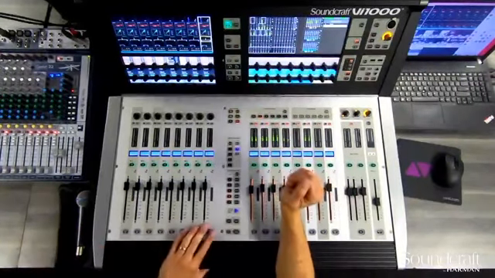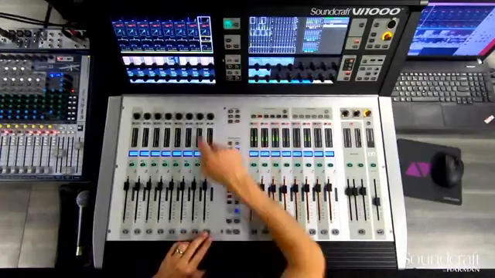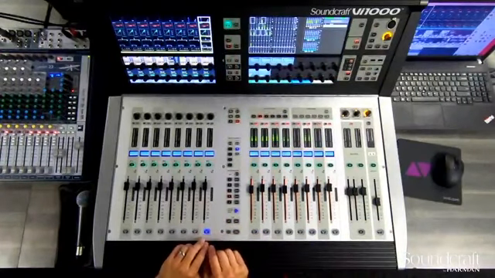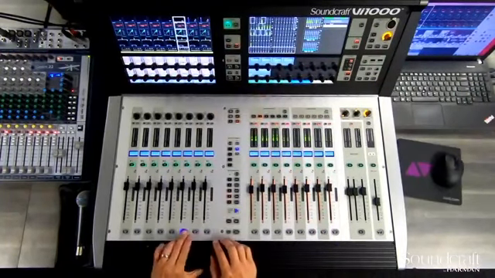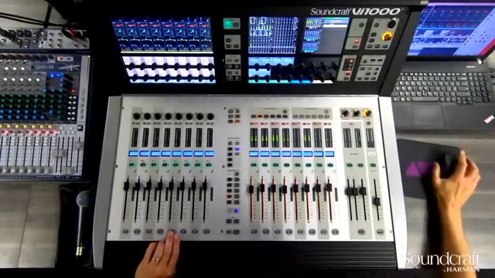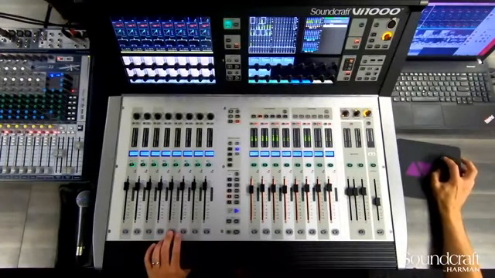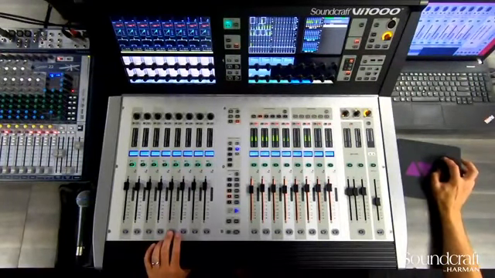One little word of caution, when you say copy and you say select, you are now copying everything on that strip, including the name. So let's quickly go there.